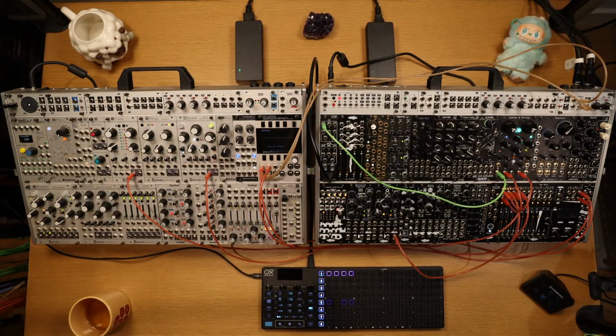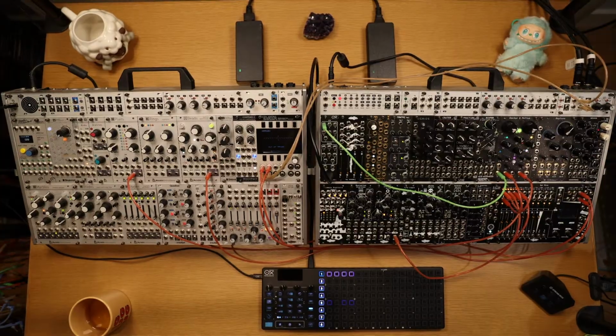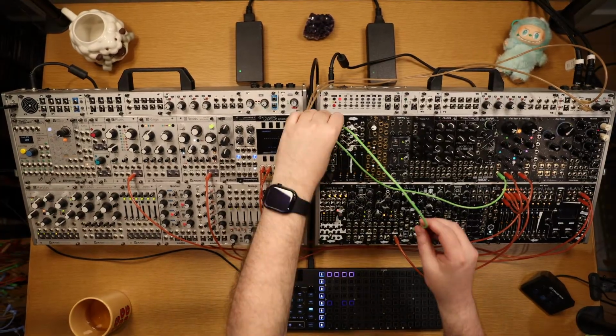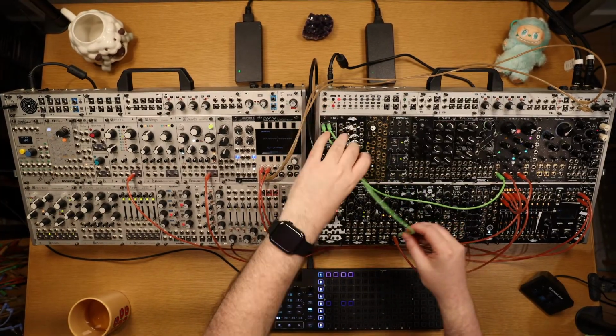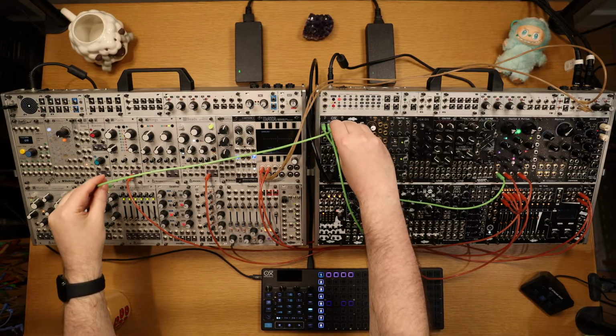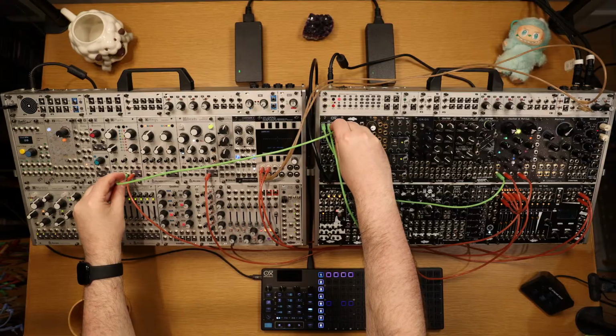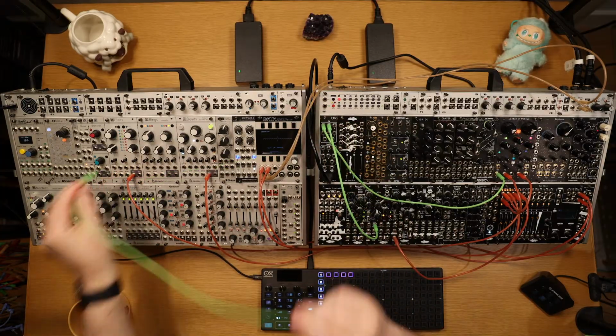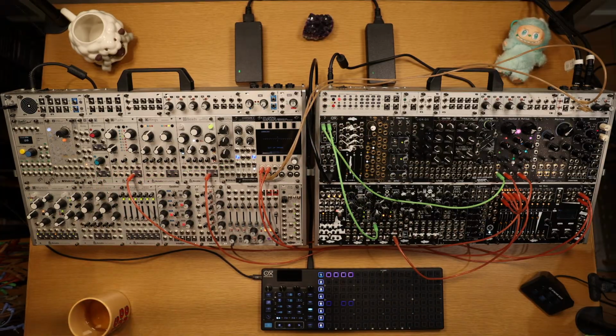Try to make this as visible as possible for the folks at home. CV2 into Manus pitch. CV3 into Plates, Plutes. I'm going to use a longer cable there so it doesn't block Data's screen.